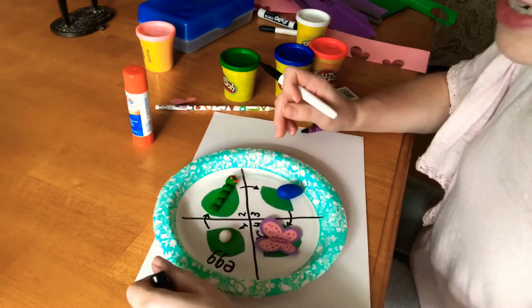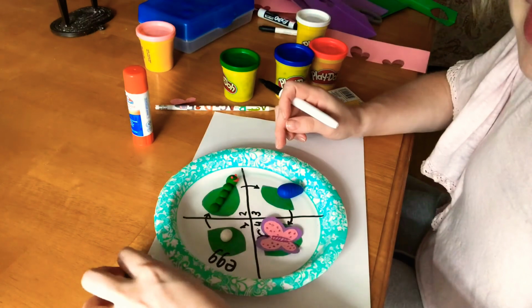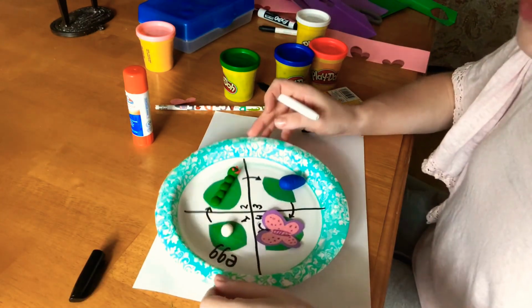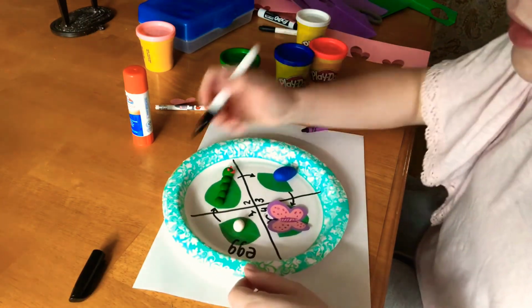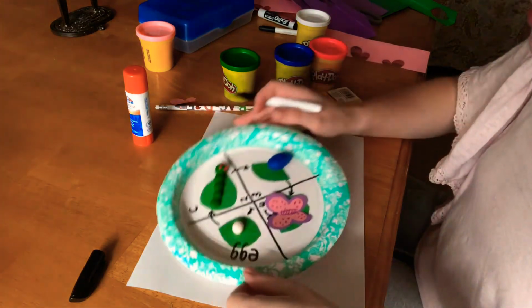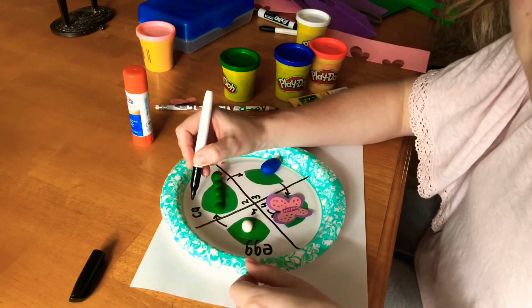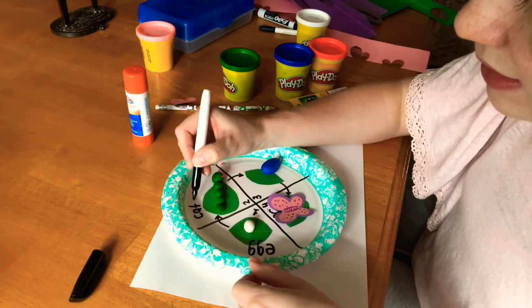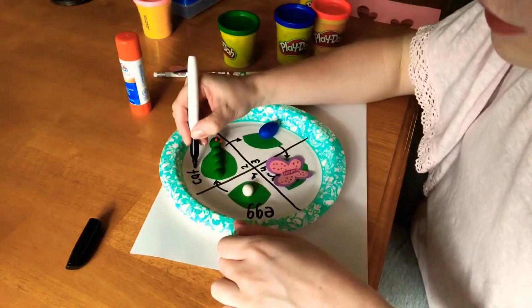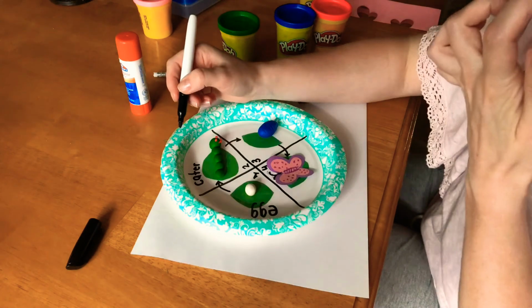Let's say caterpillar. What is the first sound you hear, my friends? I hear the sound k. I know that the letter C makes the sound k. Caterpillar. Cat. Caterpillar.